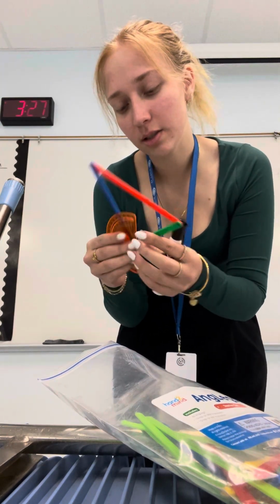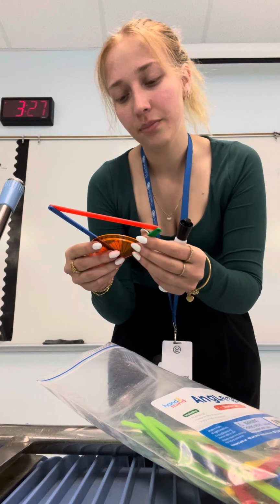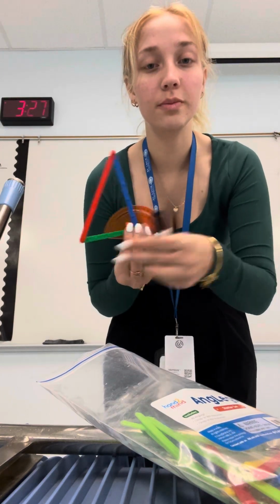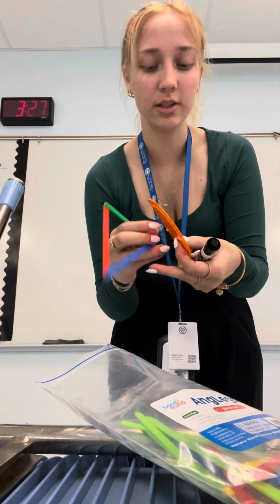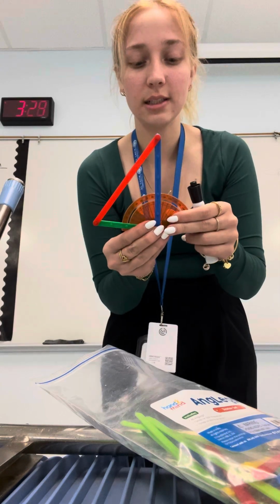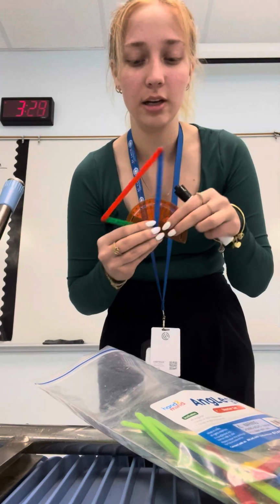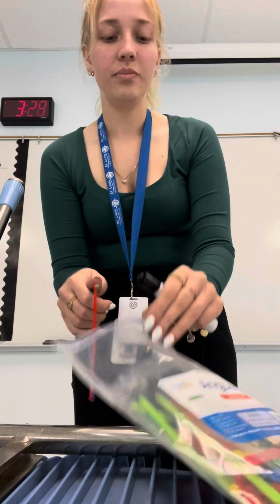And I do this because I don't want them to just assume that it's 90 degrees because it looks like it's 90 degrees. Like this one looks like it's 90 degrees, but it's actually not. It's like an 80-degree triangle. So these are the angle legs.